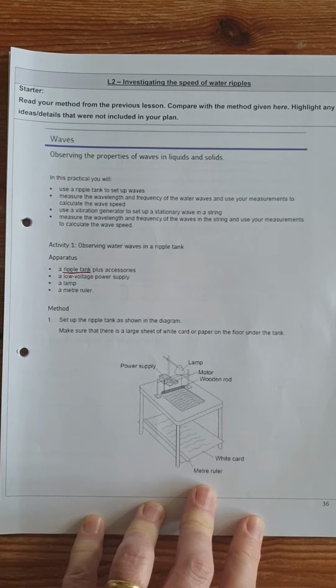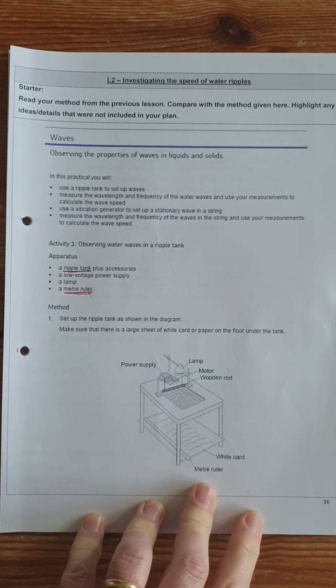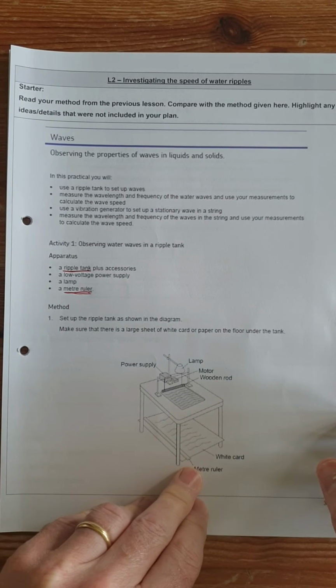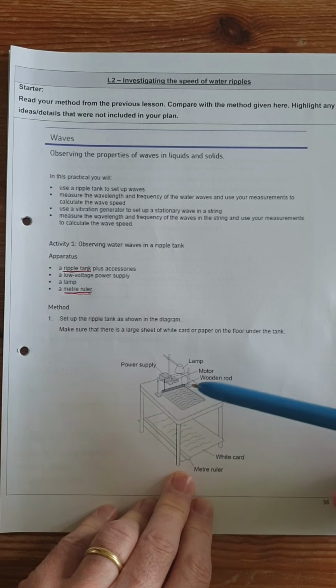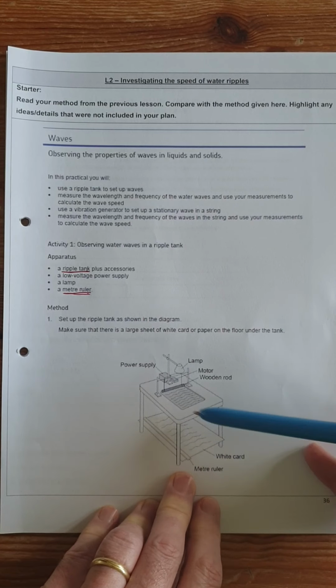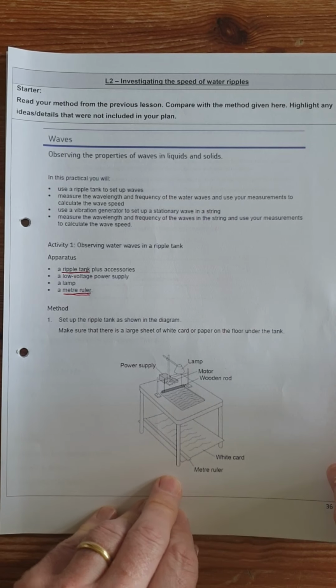And an easy one to forget about is we measure the distances with something called a meter rule or a meter ruler. Okay, so it shows the diagram where we have the ripple tank with a lamp above it, and underneath we have a white card where the ripples are going to be projected onto the card.